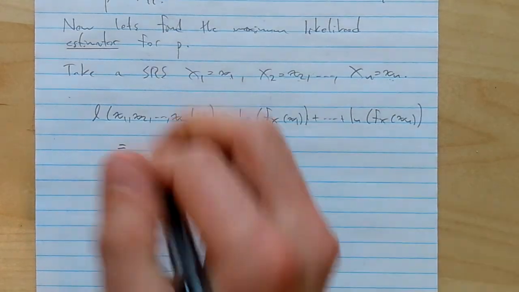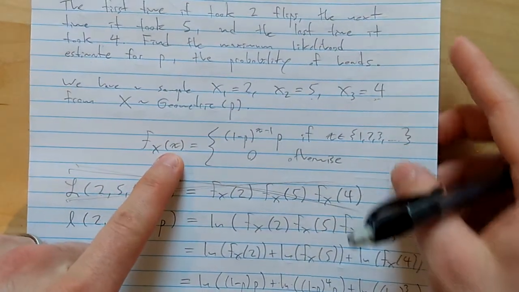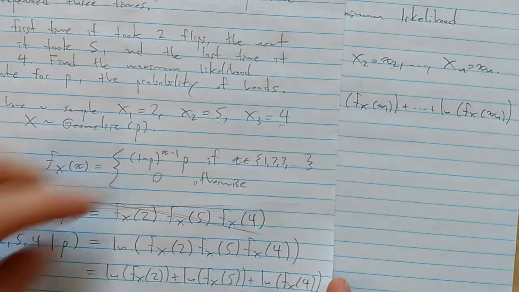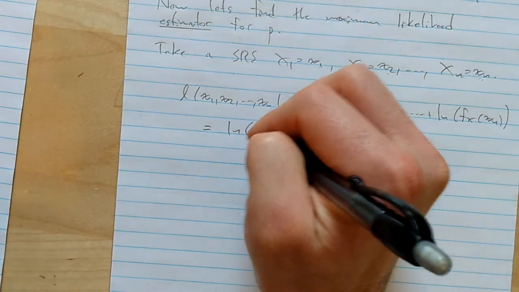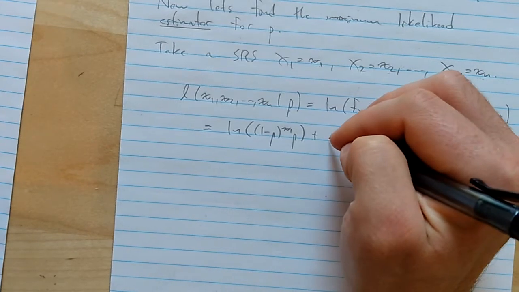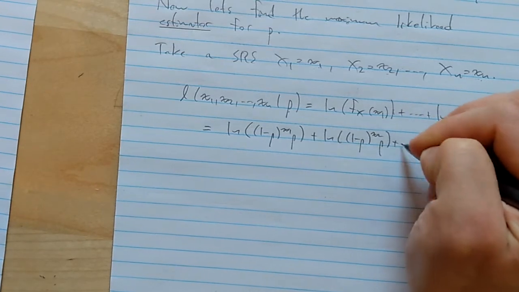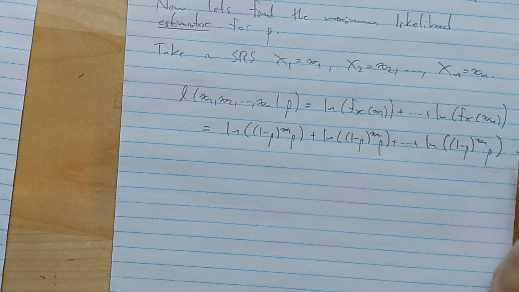So if you write these out, you will get ln of, looking back at the PMF here, the only difference between this and this is that here we have an x, and here we have a little x1. So it's just going to use this with the little x1. So (1 minus p) to the little x1 times p, plus, I'll do the second term as well, (1 minus p) to the little x2 times p, plus and so on, last one, (1 minus p) to the little xn times p.